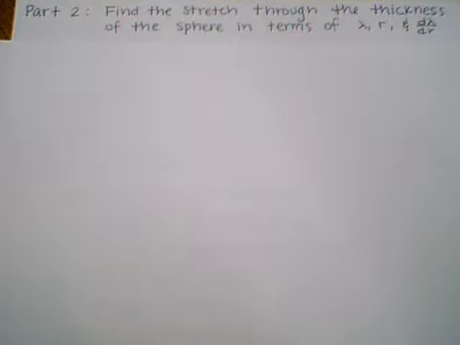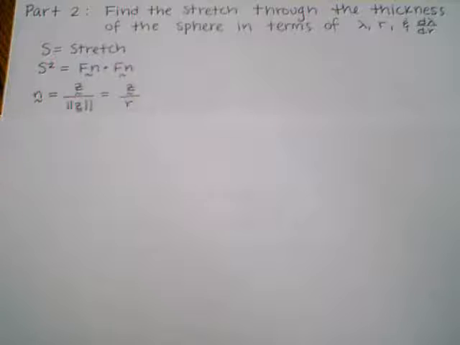So for part 2 of this problem, we need to find the stretch through the thickness of the sphere in terms of lambda of r and d lambda dr. So for this problem, we're going to call S the stretch. And we know that S squared is equal to Fn dotted with Fn. N is the unit vector normal to the sphere, which is z, the position vector, divided by its magnitude, which is then z divided by r. In component form, we know that nj is equal to zj divided by r.